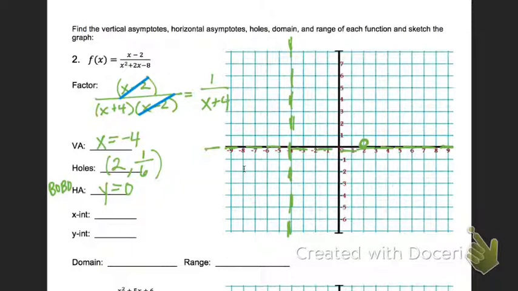X-intercept, I set what equal to 0? And if you want, write these hints next to it if that helps you. You can set denominator equal to 0, set numerator equal to 0. When I set the numerator equal to 0, I get 1 equals 0. Does that make any sense? No, it doesn't. So I say none. I don't actually have an x-intercept.